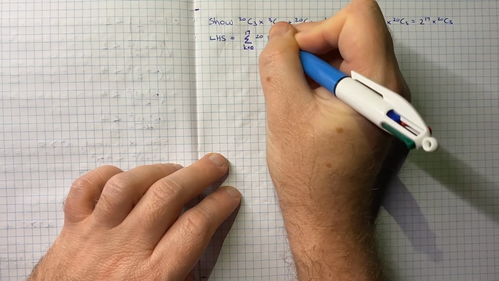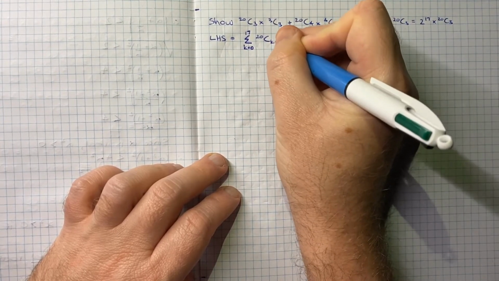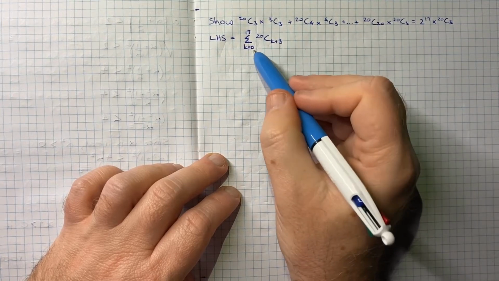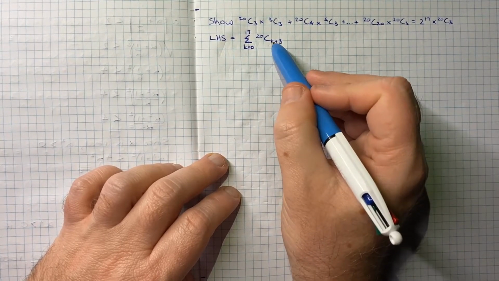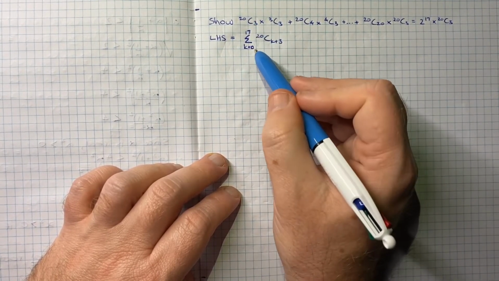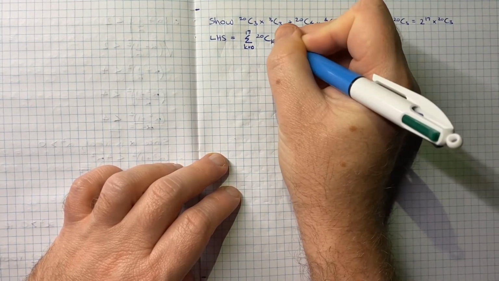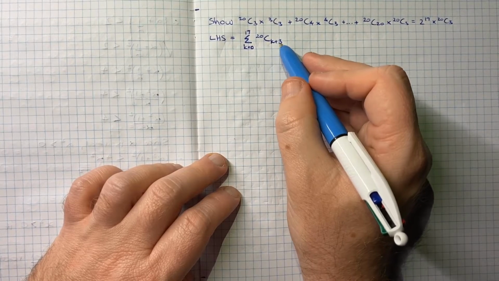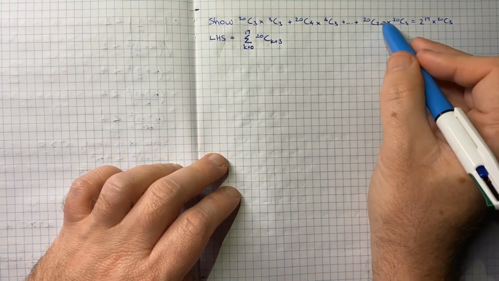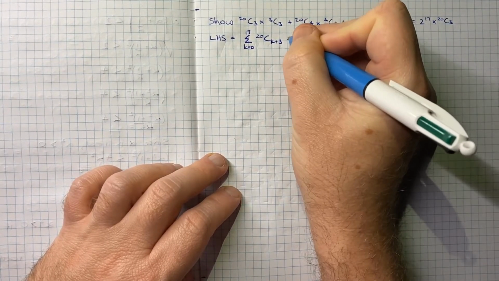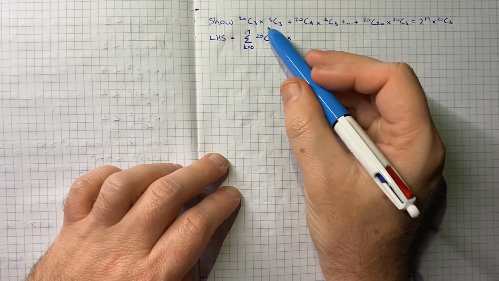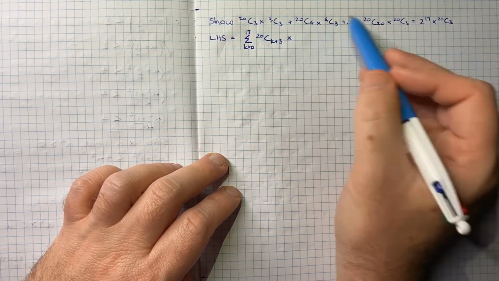and we have 20C(k plus 3), because if we've got k is equal to 0, it would be 0 plus 3 is 20C3, 1 plus 3 is 20C4, and so on, all the way up to 17 plus 3 is 20C20, times 3C3, 4C3, and so on.